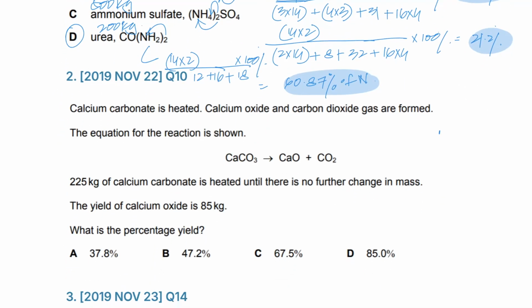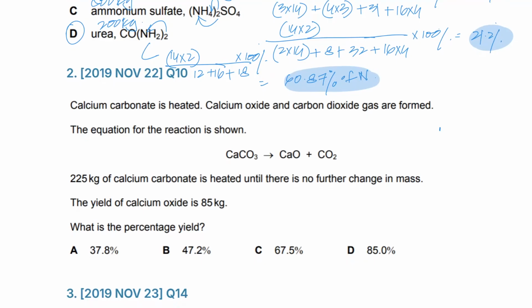Done. Now, moving on. Question number 2 says, calcium carbonate is heated, calcium oxide and carbon dioxide gas are formed. The equation is shown. 225 kilograms of calcium carbonate is heated until there is no further change in mass. The yield of calcium oxide is 85 kg. What is the percentage yield? Now, this is a very beautiful question and it's a very easy question.